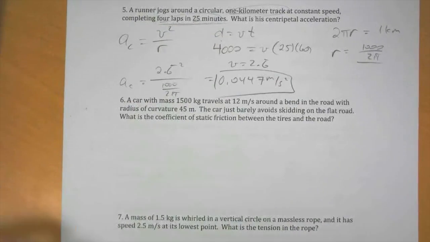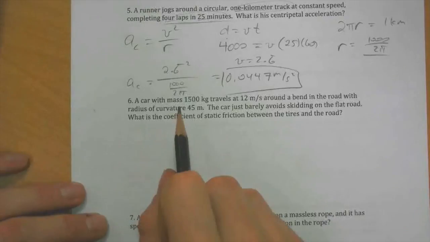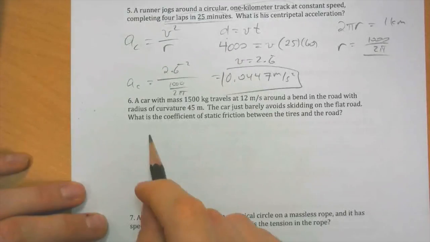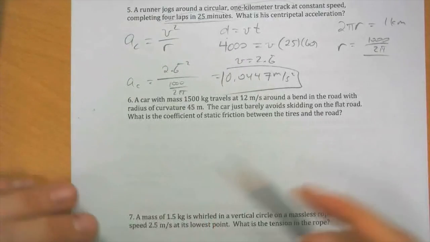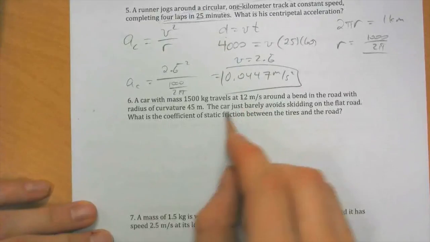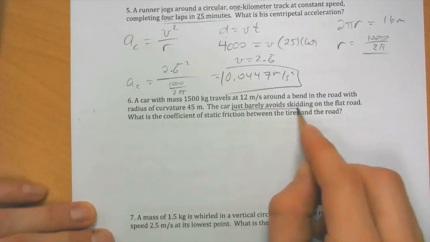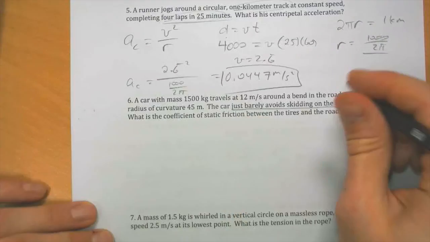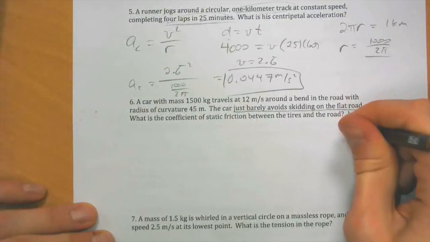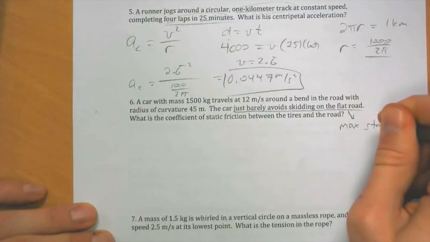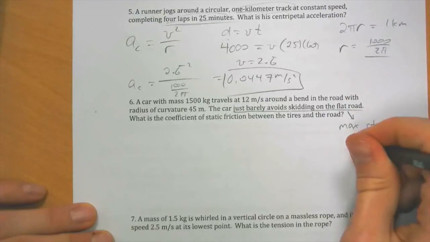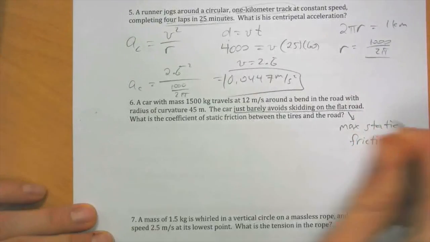There's another example. It's a little bit trickier. Got a car traveling around a bend in the road with a radius of curvature. The car just barely avoids skidding. So just barely avoids skidding. That means we can look at that and say, okay, we've got the maximum value of static friction.